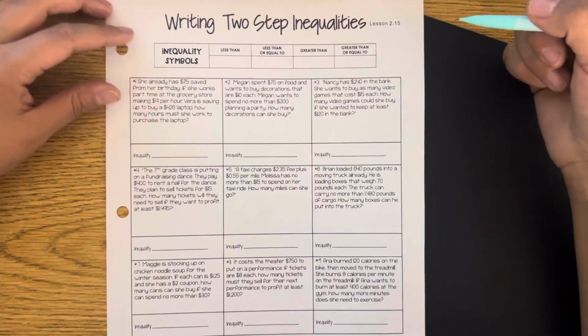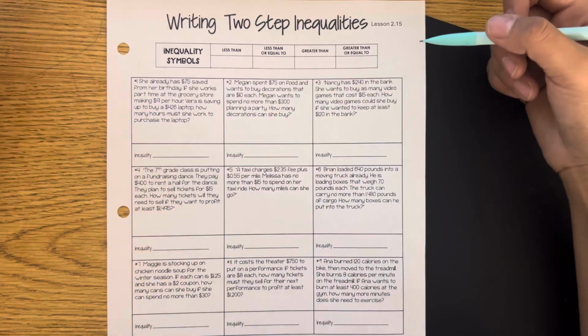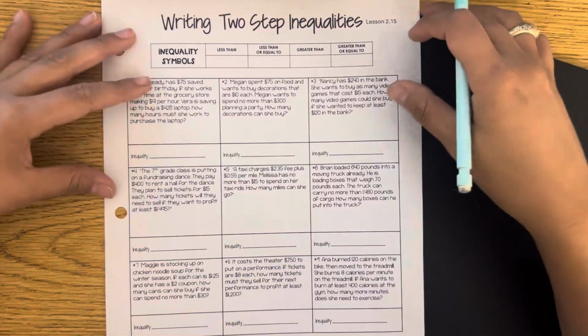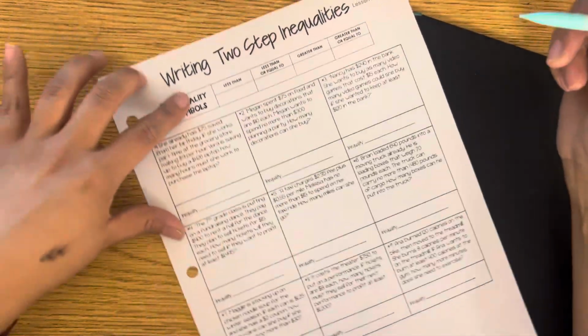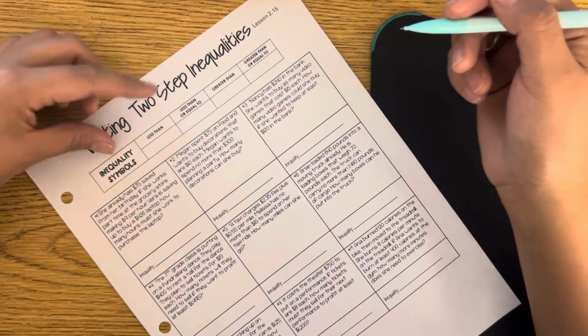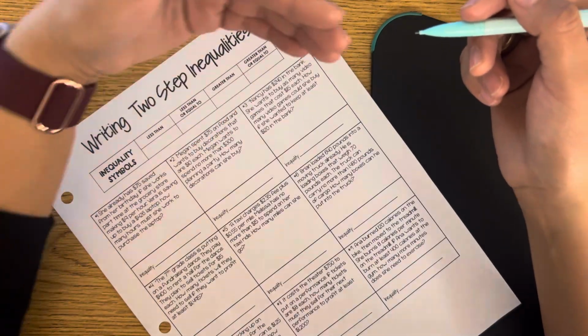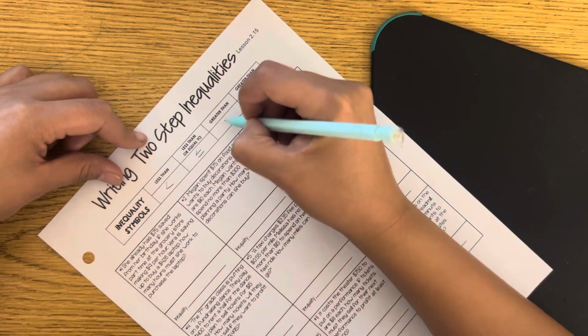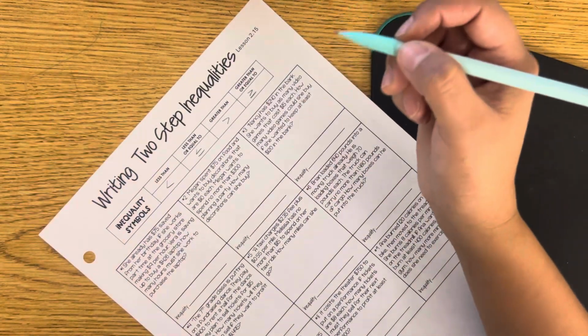Now, the most common word problems that we saw in equations are word problems, not the clue words that you saw in another video, if you did watch that. But how we can write two-step inequalities from word problems. Again, we still have to be mindful of our clue words or our symbols: less than or equal to, greater than, and greater than or equal to.